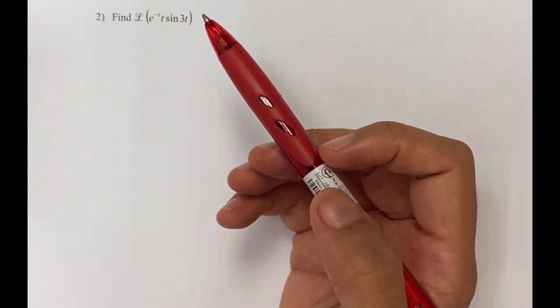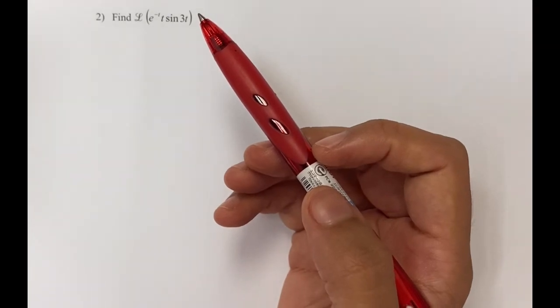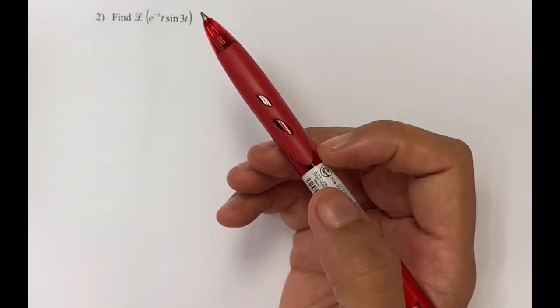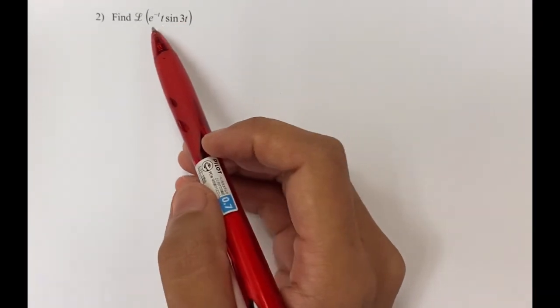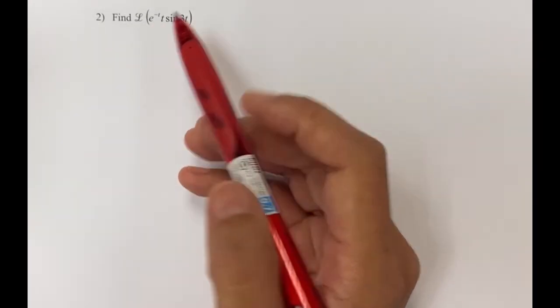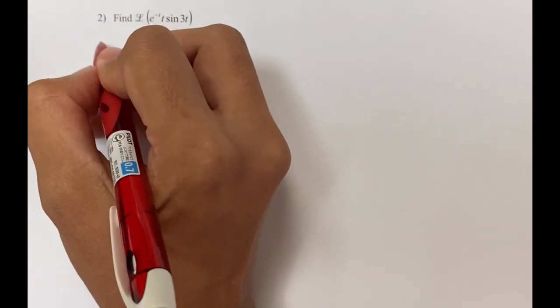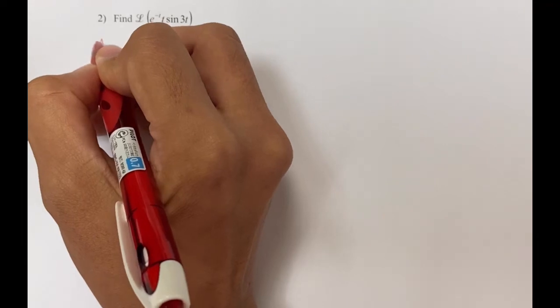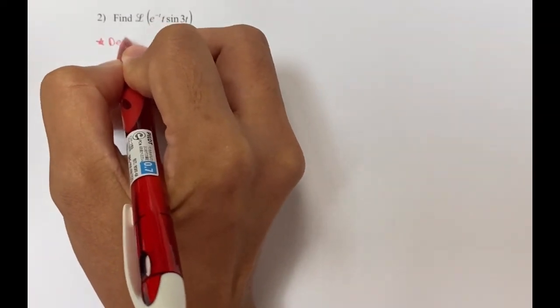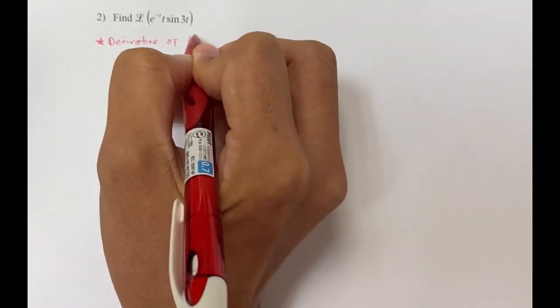For this example, we can use both the first shifting property and the derivative of the Laplace transform because it involves the multiplication of an exponential and t. Okay, so let's start with the first one. I want to start with the derivative of the Laplace transform.